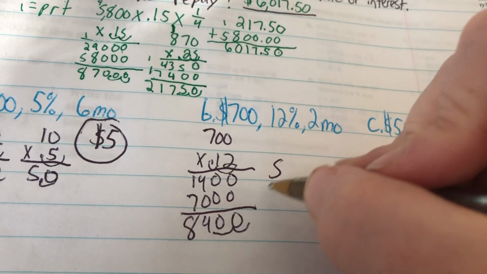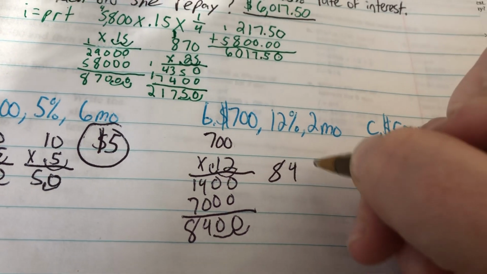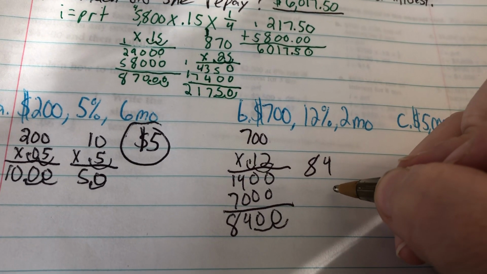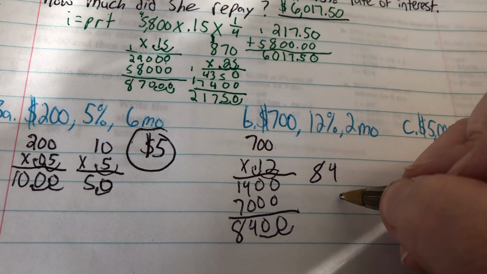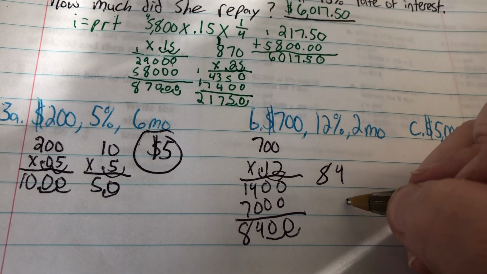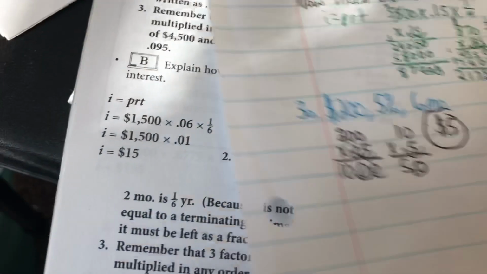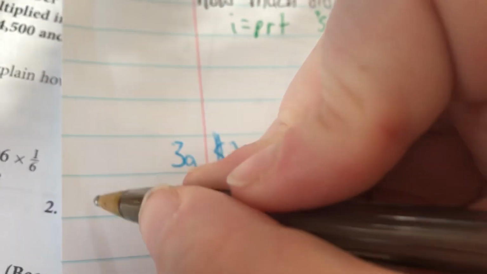The first part is 84. And that is times 2 months, which as a fraction, remember, is 1/6. I know that our 6s aren't ones that we typically have memorized. So I'm going to come over to the side here and figure out what 1/6 is as a decimal.